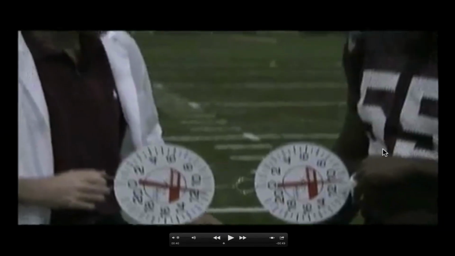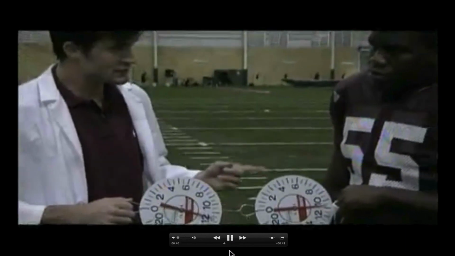And so in this video you have a guy on this side who is going to apply a stronger force, so he's a bigger guy, and we have two scales in the middle, and they're going to be pulling on these two scales. And so this guy over here is going to apply a larger force, but let's see what happens with the scales here.